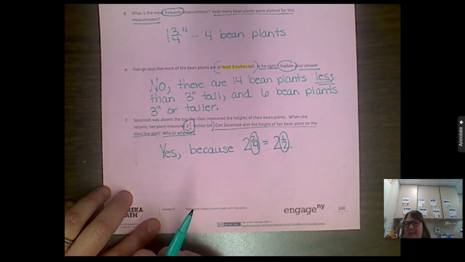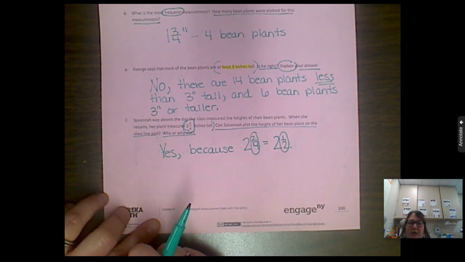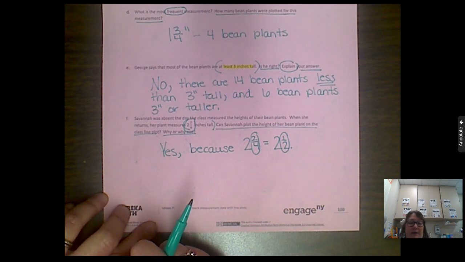Okay, that one was a little bit tricky, right? So we had to think a little harder on that one. That's okay. All right, boys and girls, so that is our lesson for today on line plots.